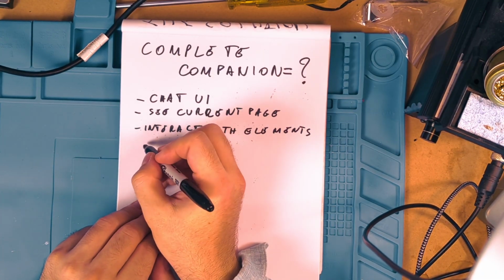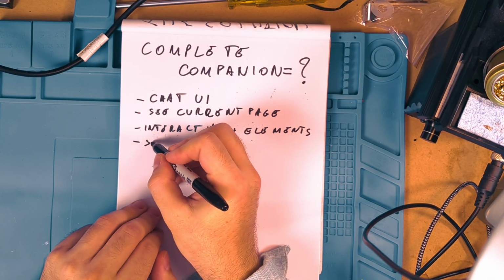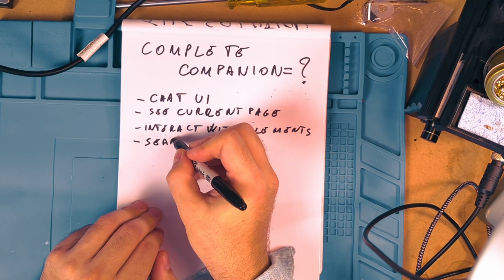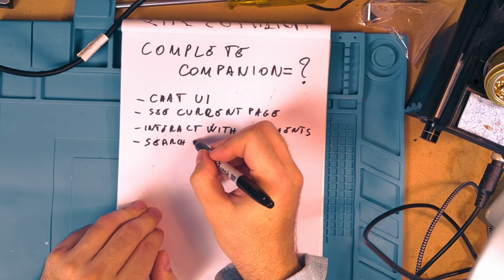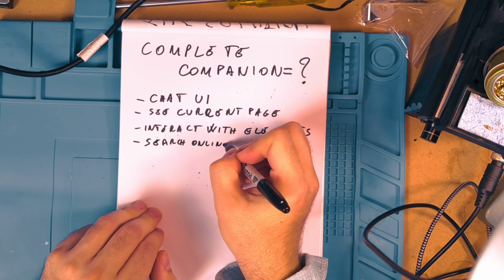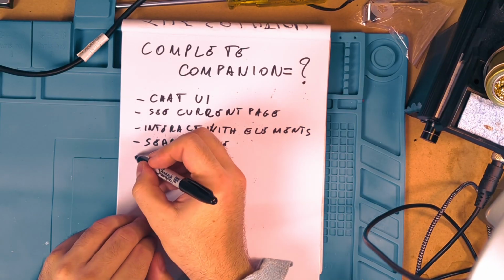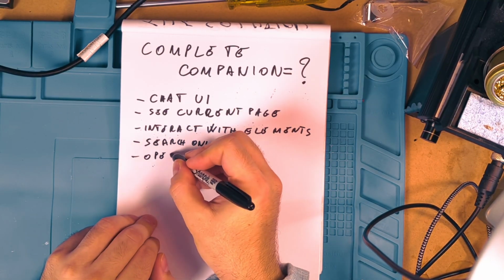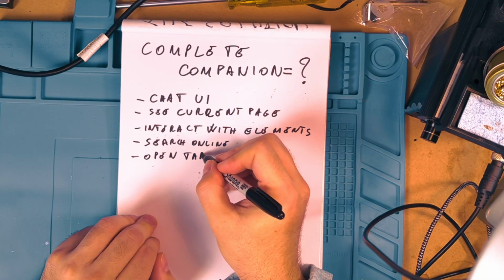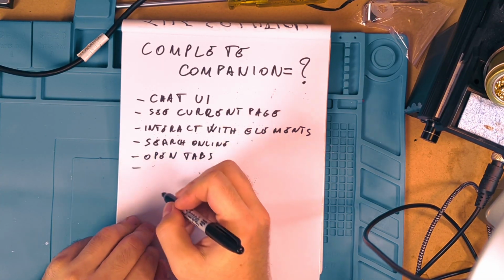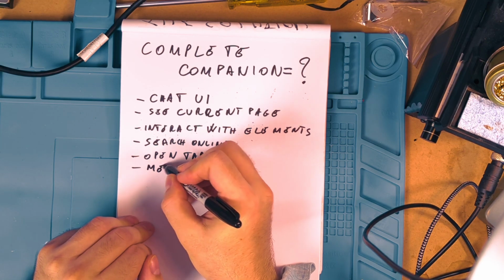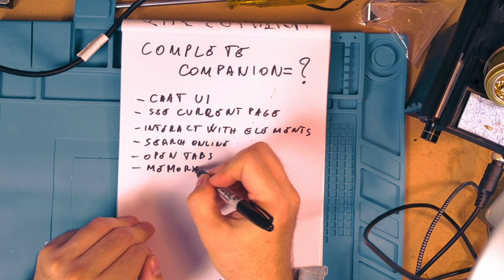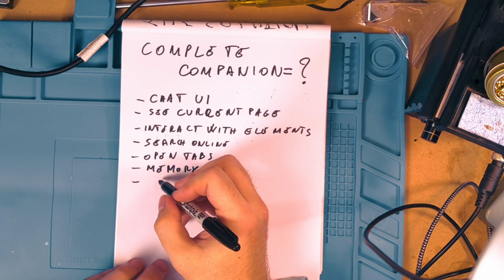Fourth, it needed to navigate the internet. It should be able to search online, access URLs, and collect information without being forced to open every page for me to see. Fifth, it needed to open new tabs when useful. If I ask for a website, a search result, or a specific resource, it should be opened in a new tab or multiple simultaneously. Sixth, it needed a memory.